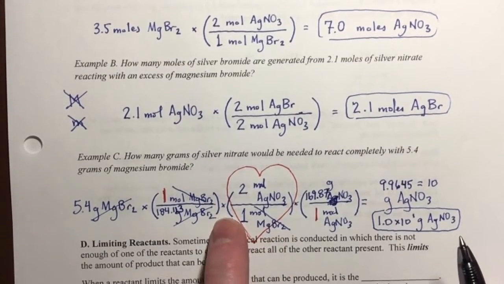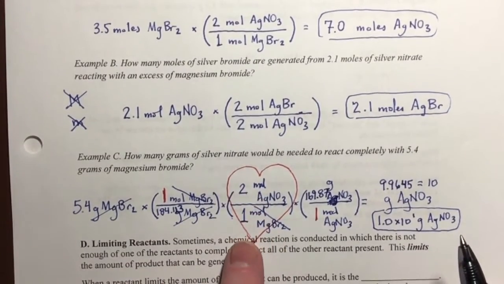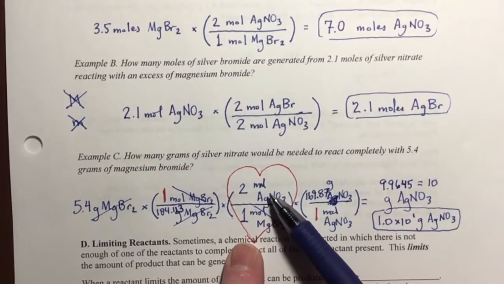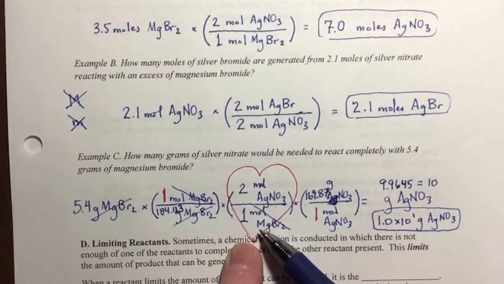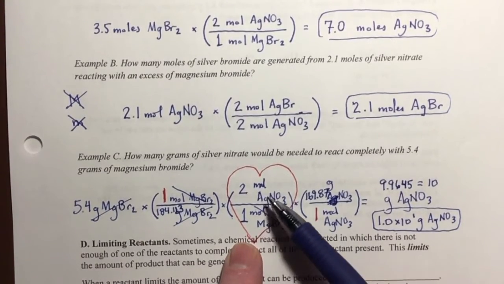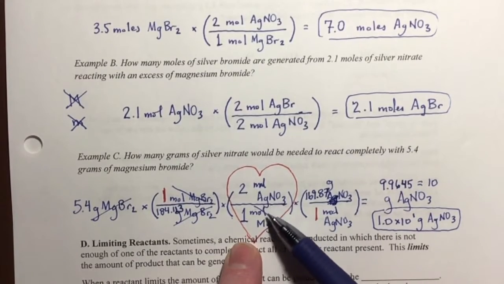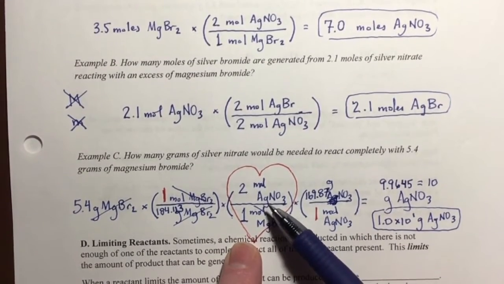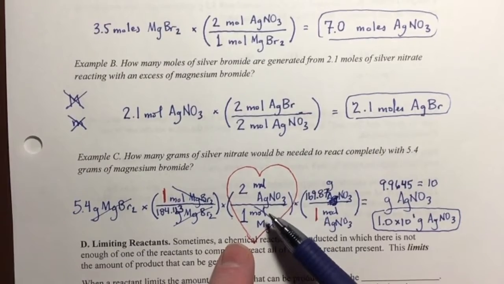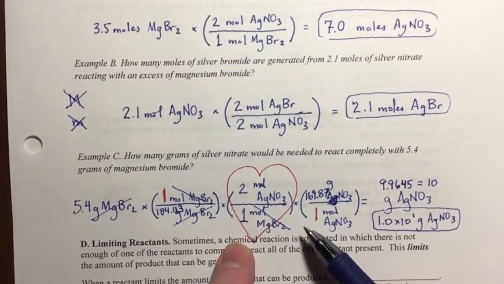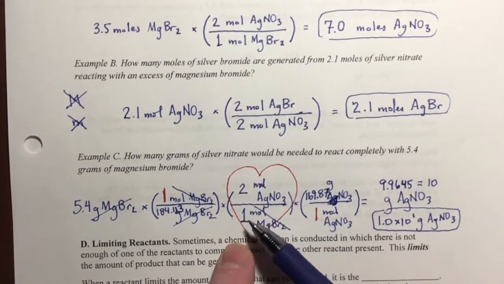Again, this is a stoichiometry problem, so we had to go through the heart of the stoichiometry, which is the mole to mole conversion step. This mole to mole conversion step is the only way that we can convert between two different substances. We cannot convert directly from grams of one substance to grams of the other. We have to go through this step.